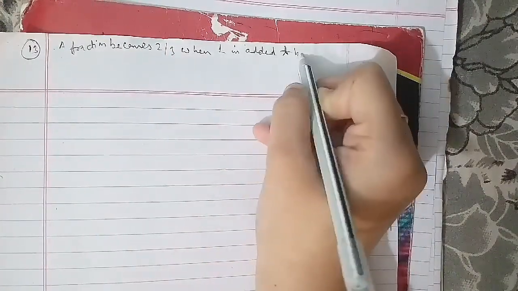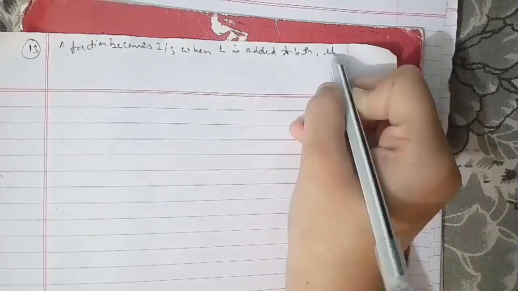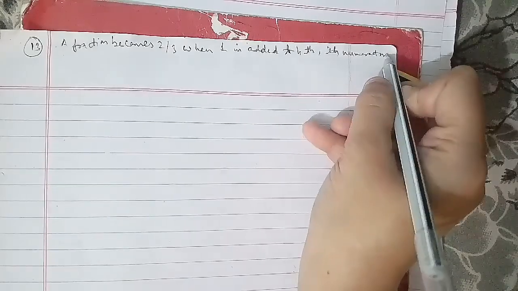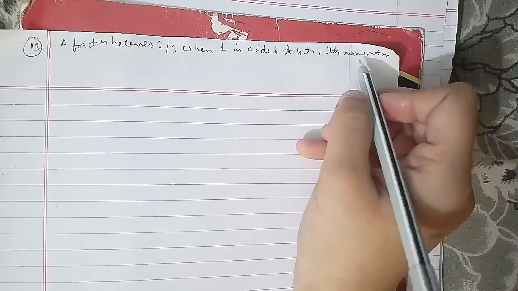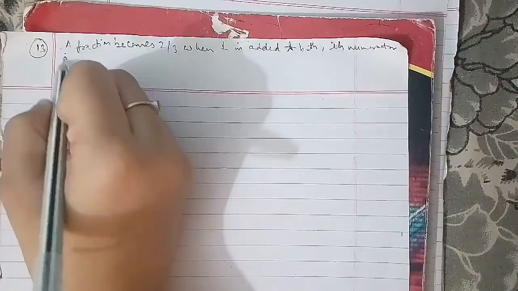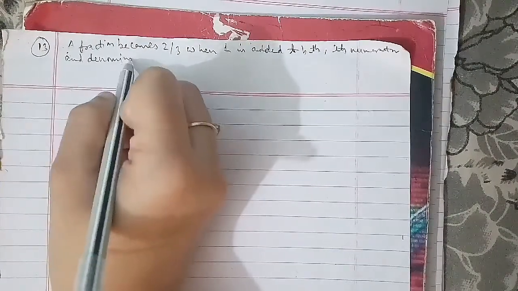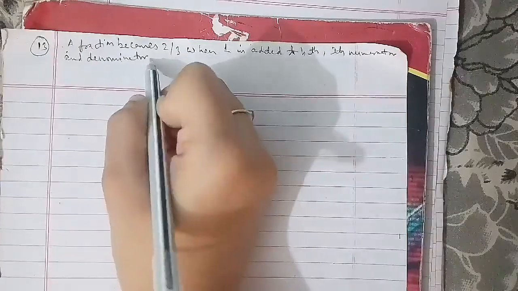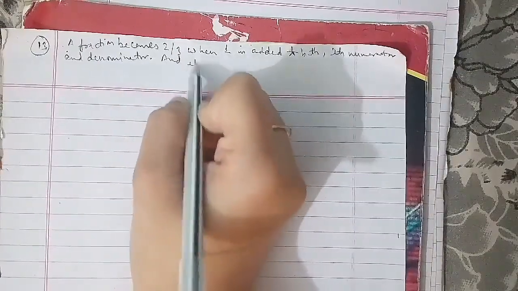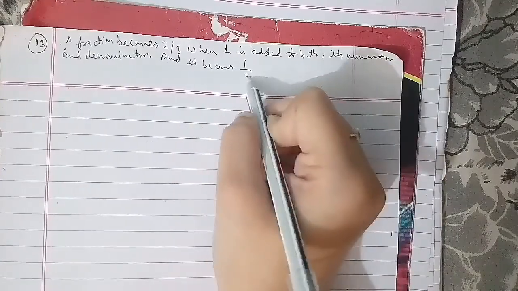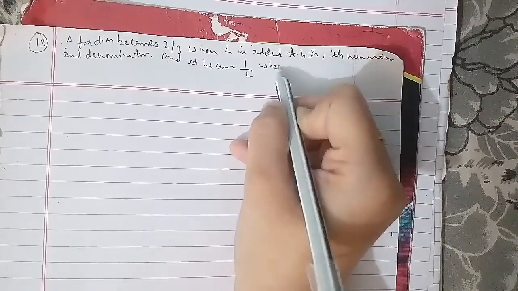Then x plus 1 upon y plus 1 equals 2 upon 3, which gives 3x minus 2y equals minus 1. This is one equation. And x minus y upon y minus 1 equals 1 upon 2, which gives 2x minus y equals 1. That is the second equation.